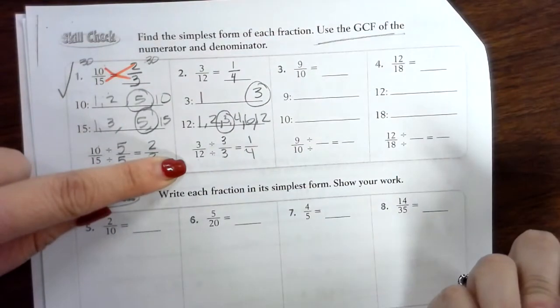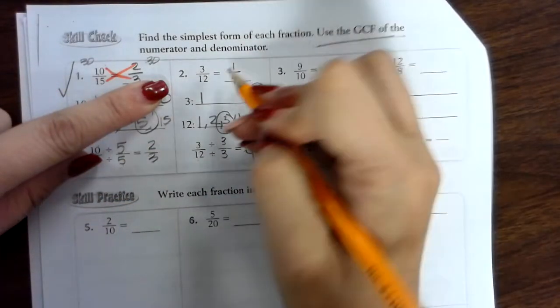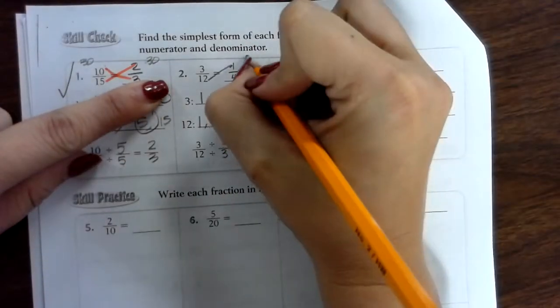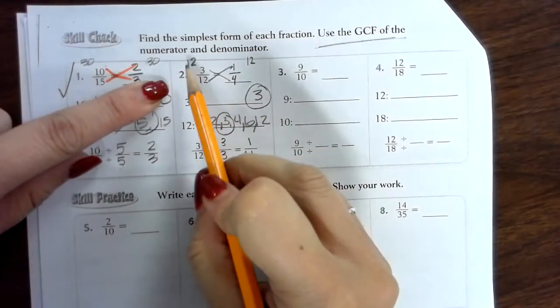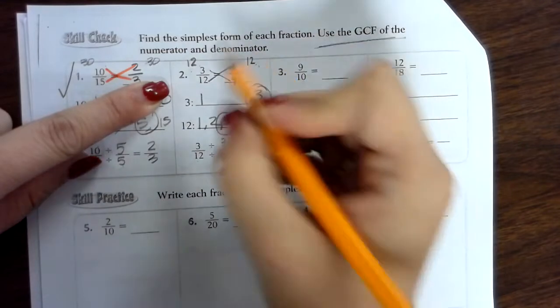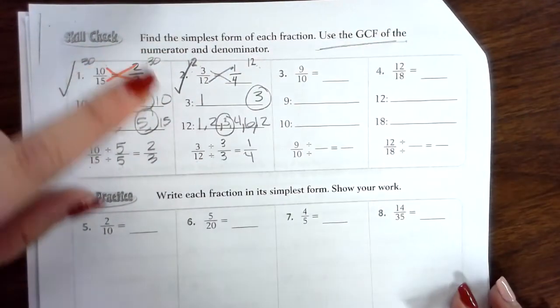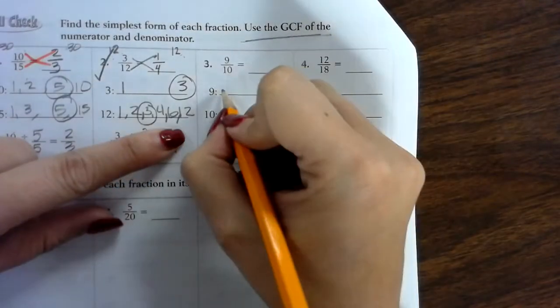Am I done? No. I need to check it. 12 times 1 is 12. 4 times 3 is 12. Because I got the same number when I cross multiplied, I can put a check mark. I am correct.